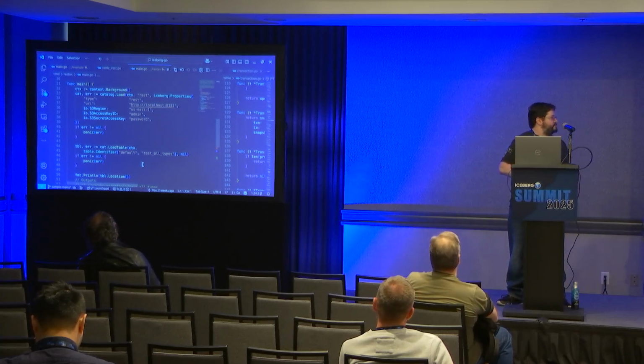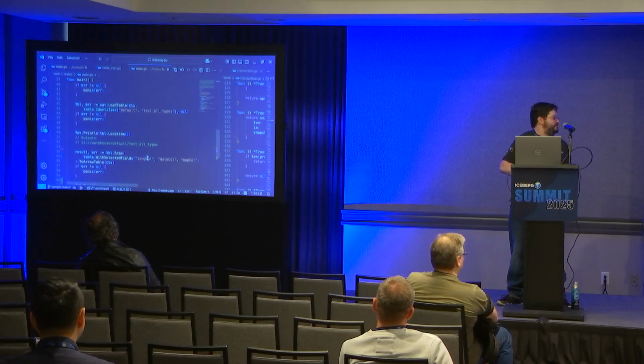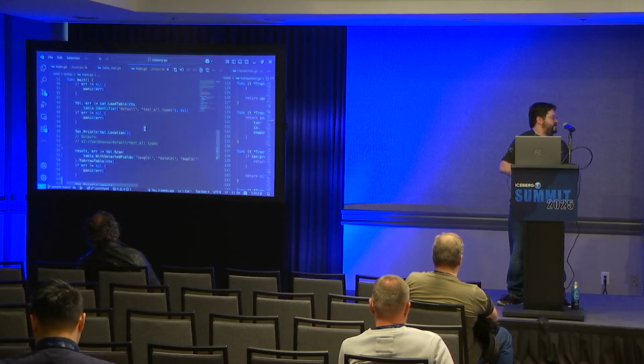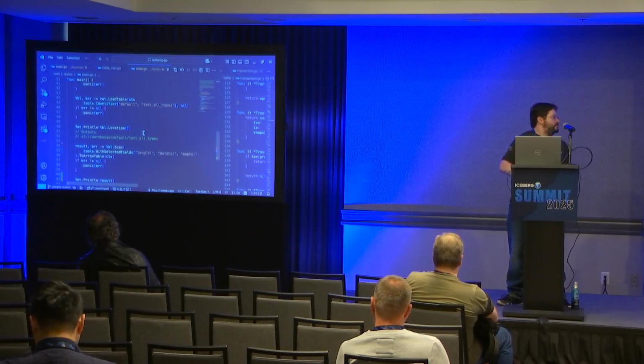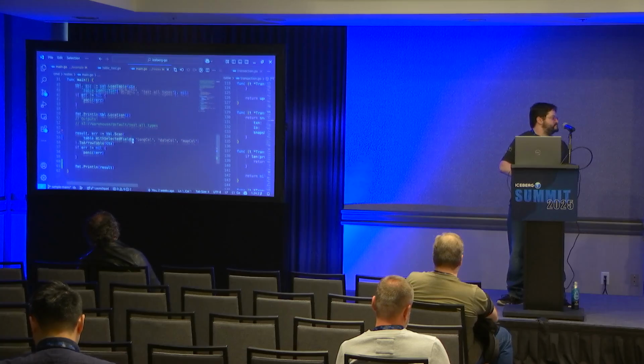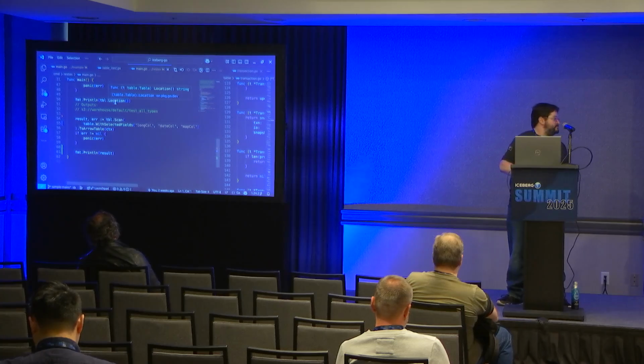So one of those tables is this test all types table. And so we can load the table. You can see here, connect to the REST API, just running it locally with the Iceberg REST image. Load the table. We'll print out, show that it knows its own location.